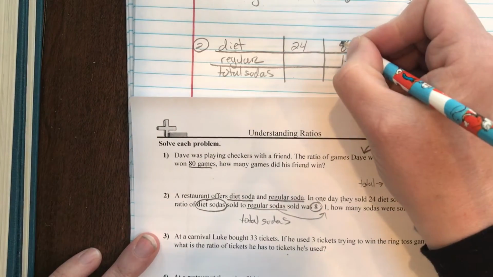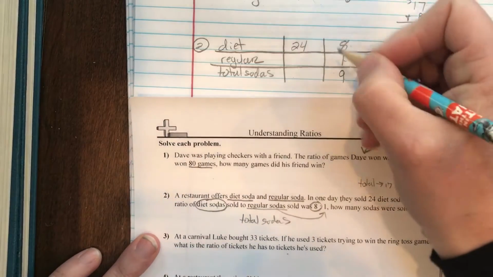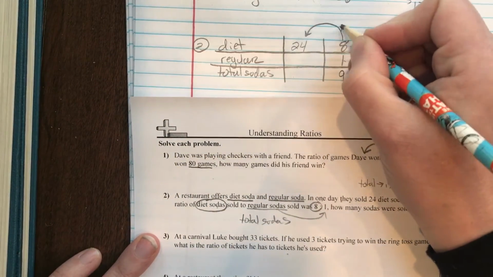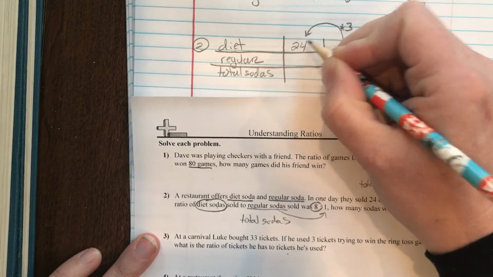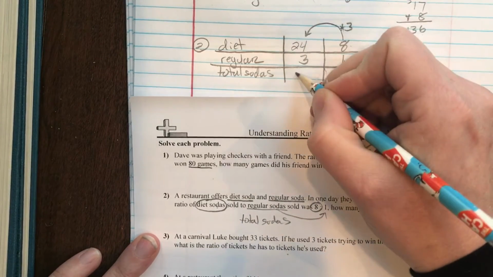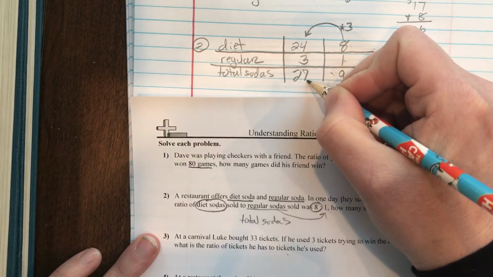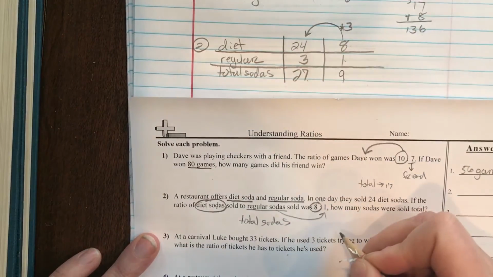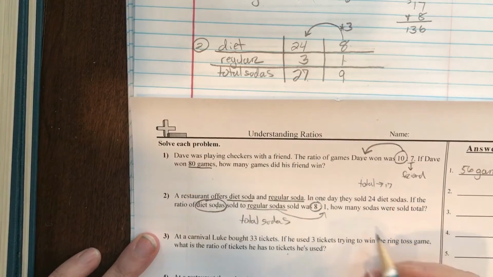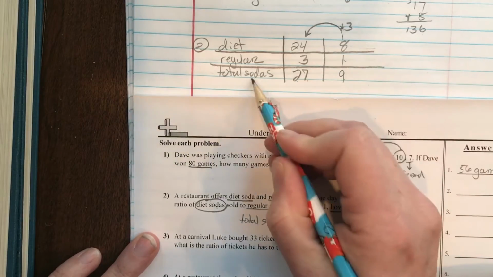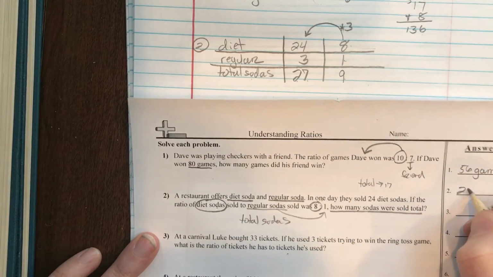So I can immediately see, I'm not even looking at the problem right now. Now I want to fill in my table. I'm working in this direction and multiplying by 3, which means 3 times 1 is 3. I can add to get 27. I can check: is 9 times 3, 27? That does check out. I come back to question 2 and say, all right, what's it really want from me? How many sodas were sold total? My total here is 27 sodas.